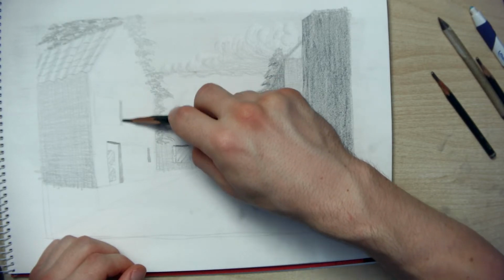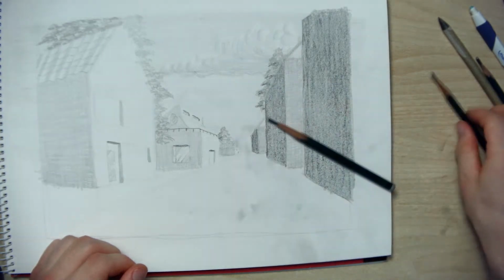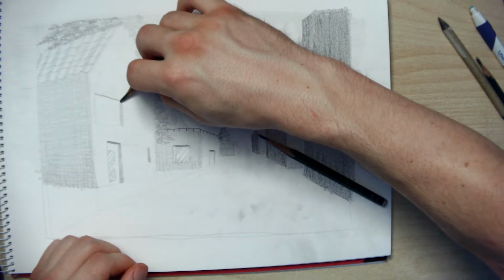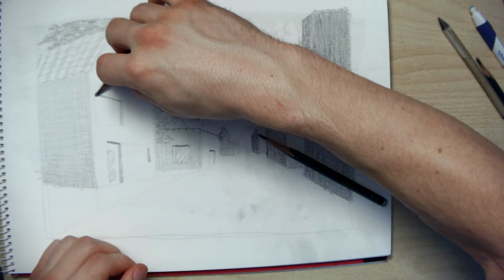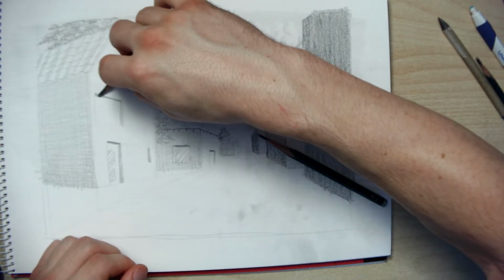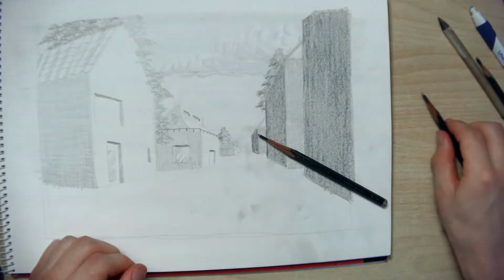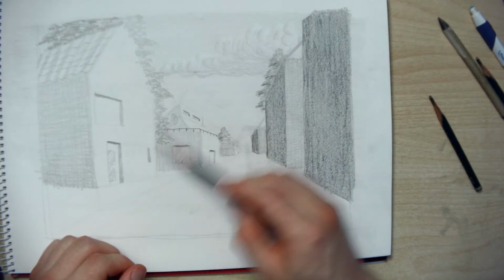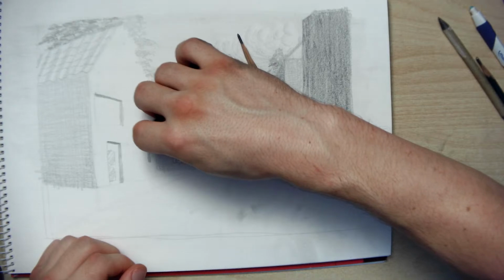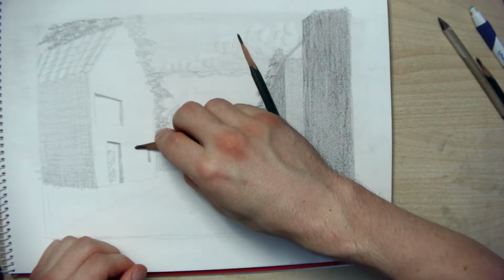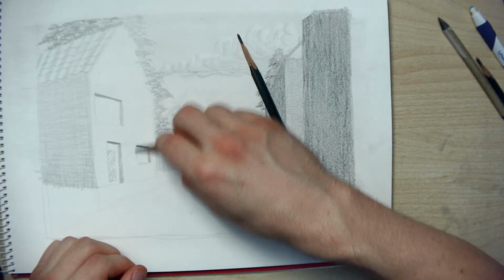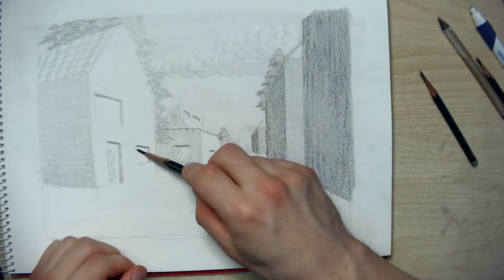Again, a shadow area right here, and an even darker shadow area up there. Wait, still need the shadow in here. Give it a little outline, and then a reflection.